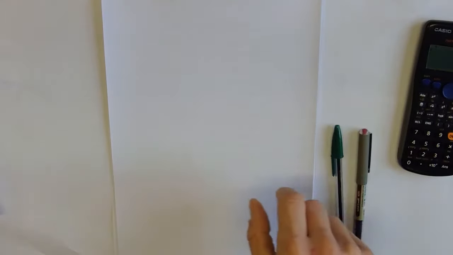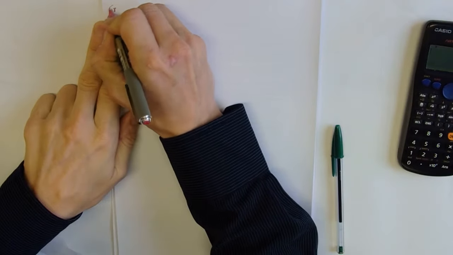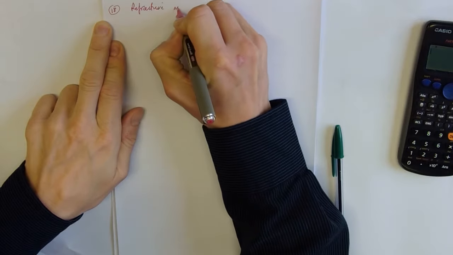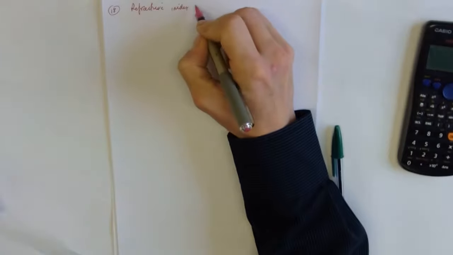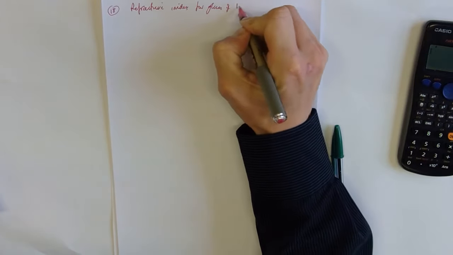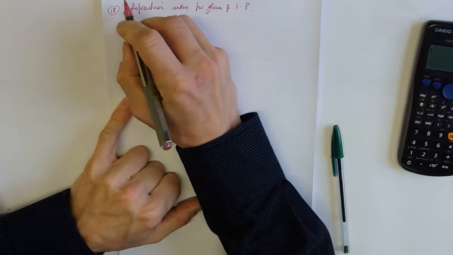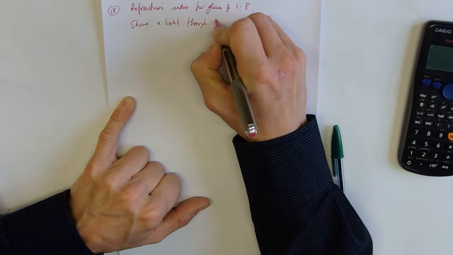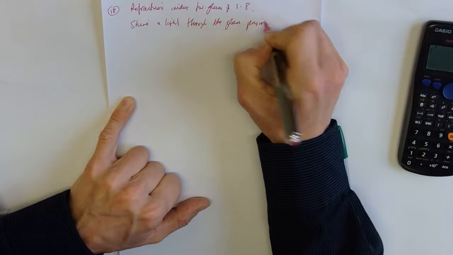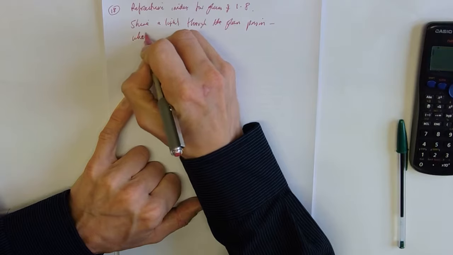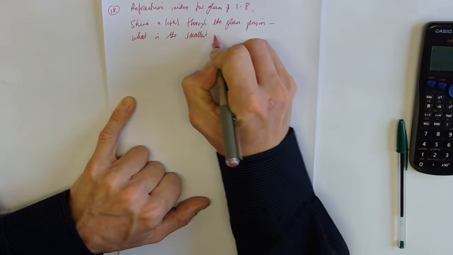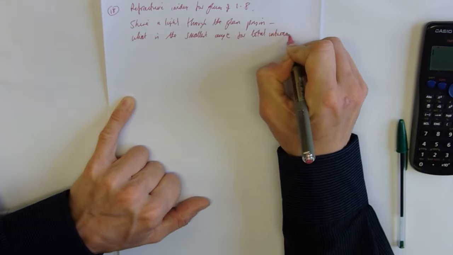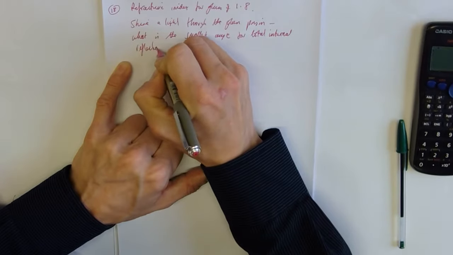Physics Maths Booklet, question 18 of Unit 1. Now we have a refractive index for glass of 1.8. So shine a light through the glass, and it is a prism, but that's not very important here. What is the smallest angle for total internal reflection?